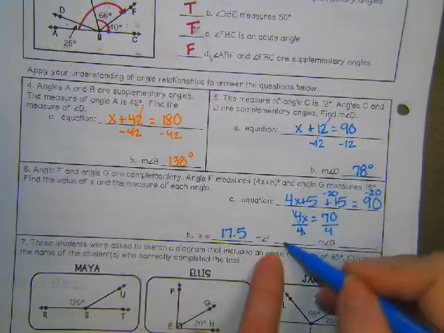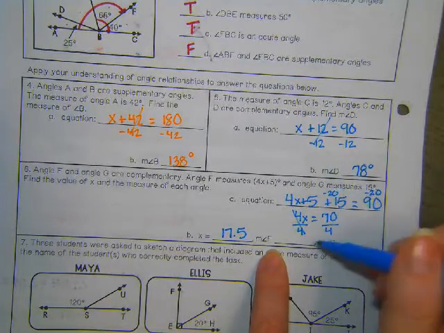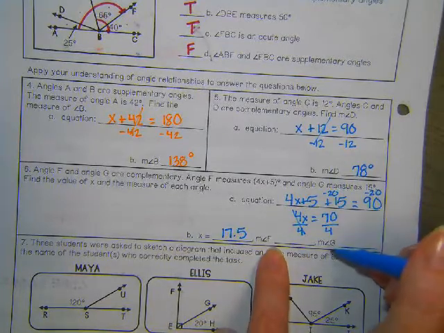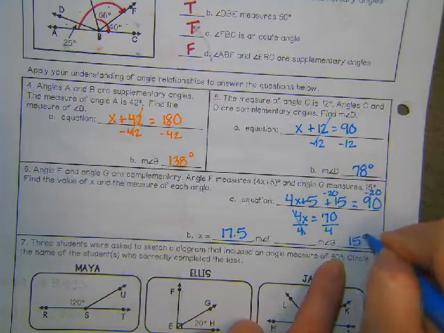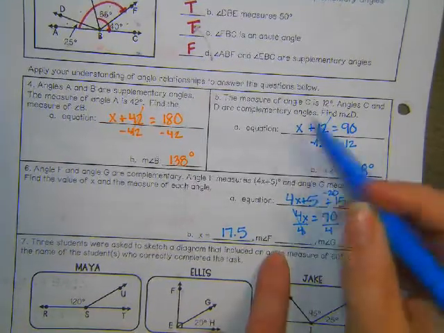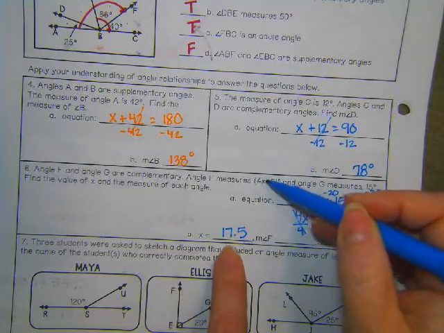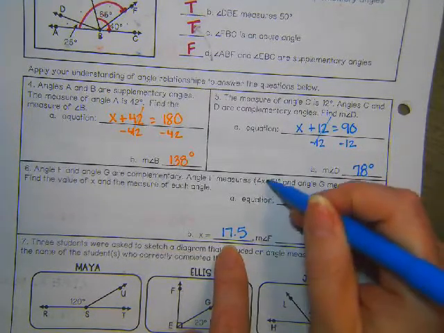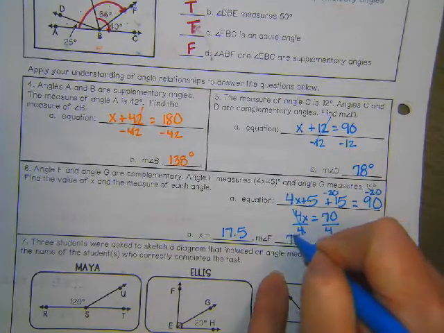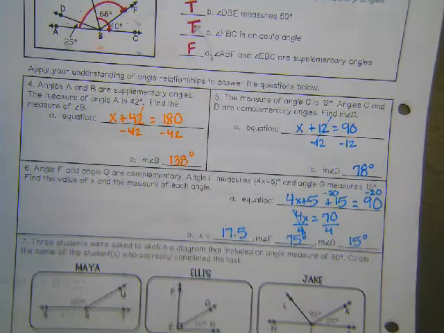Now if I want the measure of angle G, well, it told us. Angle G is 15 degrees. We knew that from up here. Now angle F, you have to say 4 times 17.5, so that gives me 70, and then plus 5, so it would be 75 degrees.